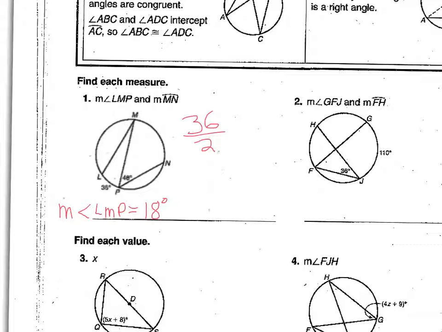Okay, now for the second one. If they want me to find the measurement of the arc MN, MN is over here, which is this one. And that should be twice the inscribed angle. So that would be twice 48, which is 96 degrees. And that's it.